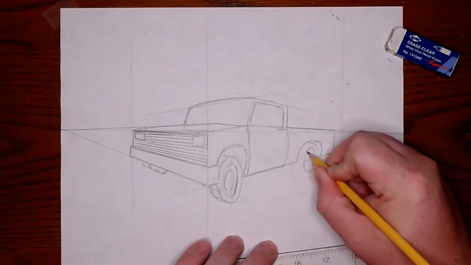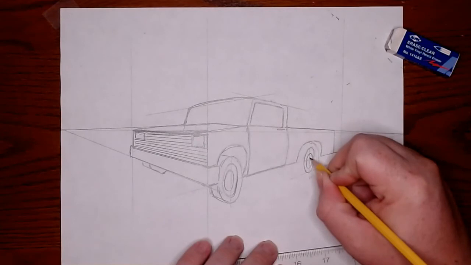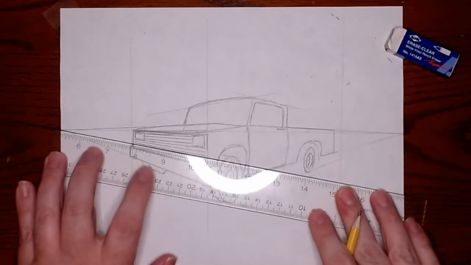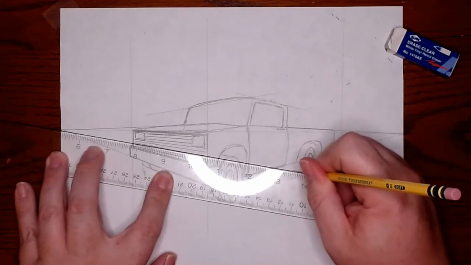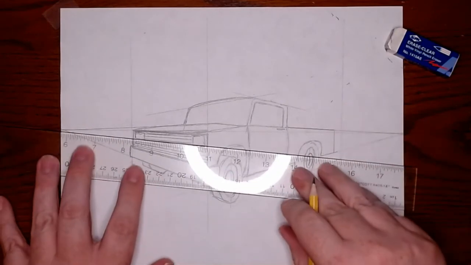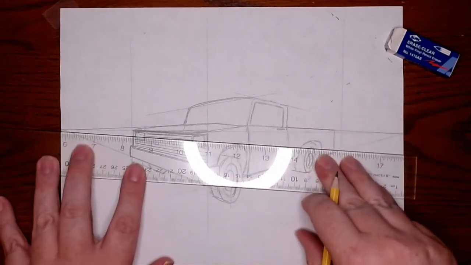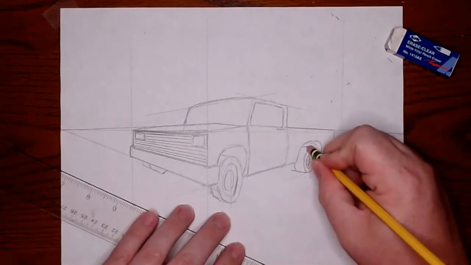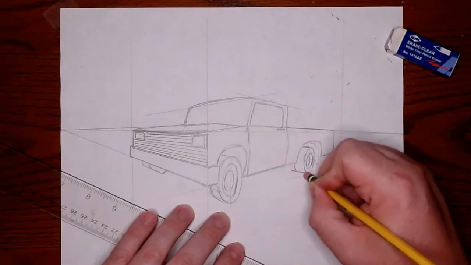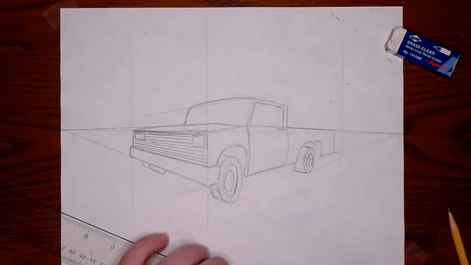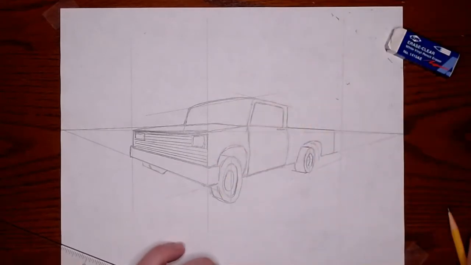All right. I think that might be it. That's the outside of the tire, the outside of the rim, and the inside of the rim. Now I'm taking that back to the left. And then I'll also take the top of the wheel all the way back to the left. All right.